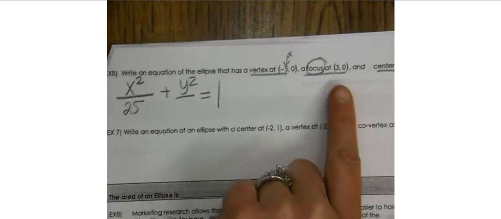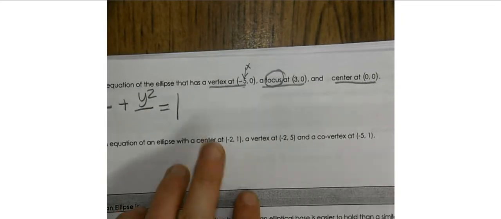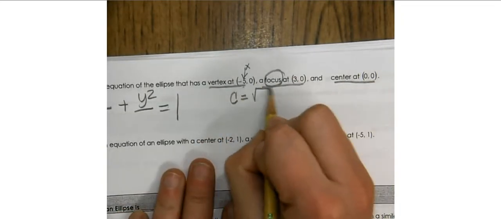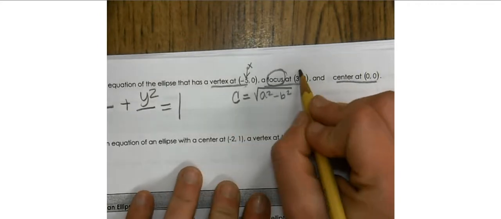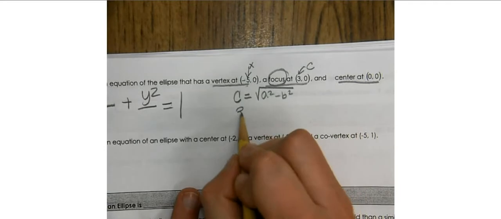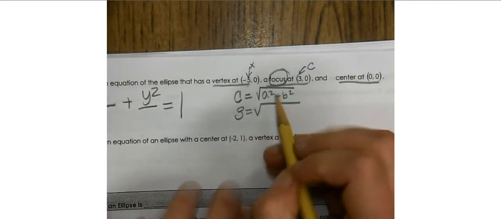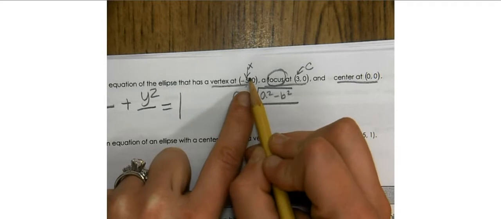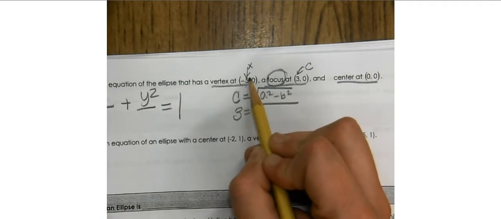So I'm going to use my formula for focus, and I'm going to write that c is equal to the square root of a squared minus b squared. Like I said, don't worry about the a's and the b's and all of that fun stuff, but what I'm going to do is I know that my c value is going to be 3, so I'm going to write that 3 is equal to the square root. And since our vertex is going to be at (-5, 0), that tells me that 25 is my biggest square.